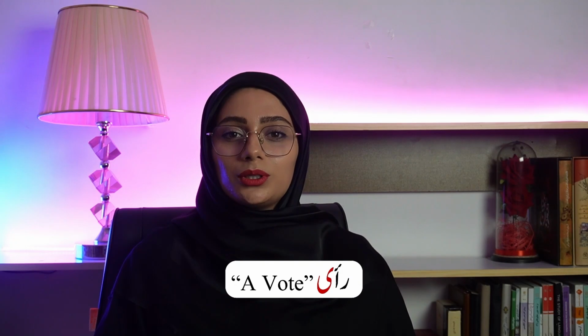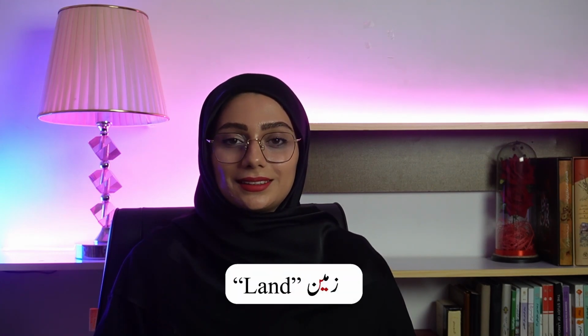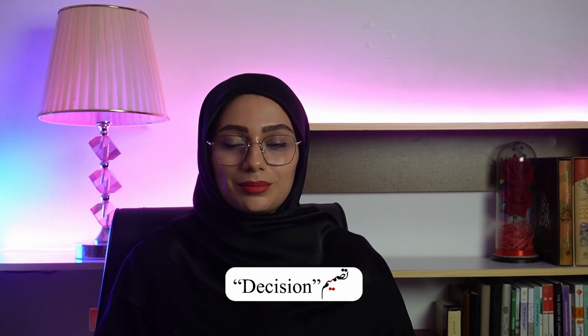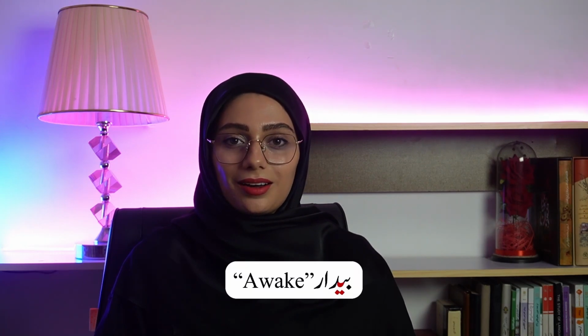A special point to note about the letter Ye is that, in addition to being a consonant, it can function as a vowel in the middle and final positions. Here are some examples. In the middle position, Zamin, Tasmim, Bidar.